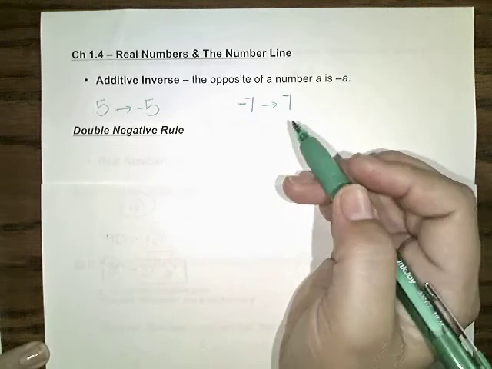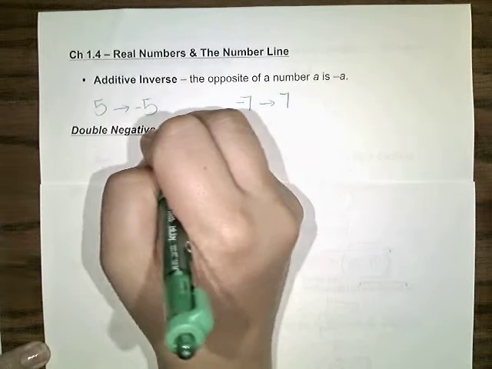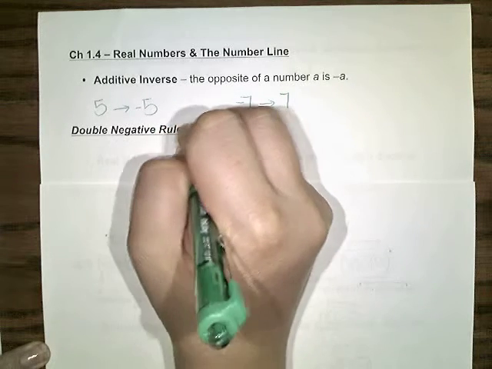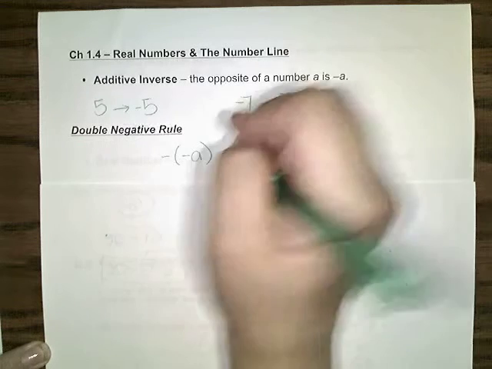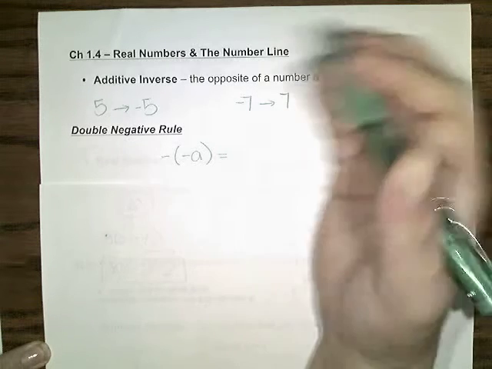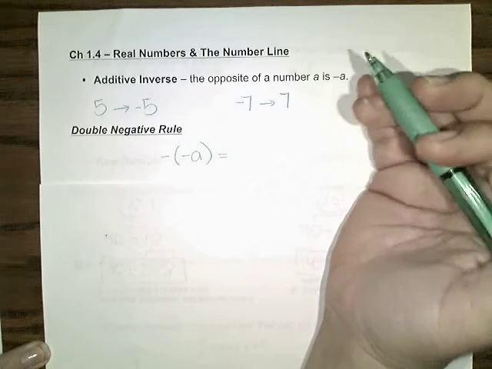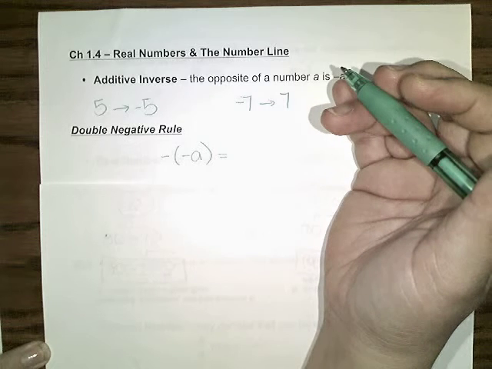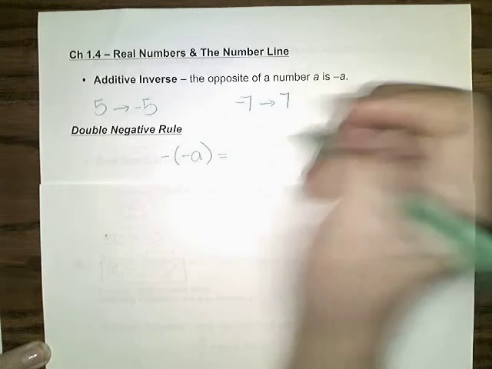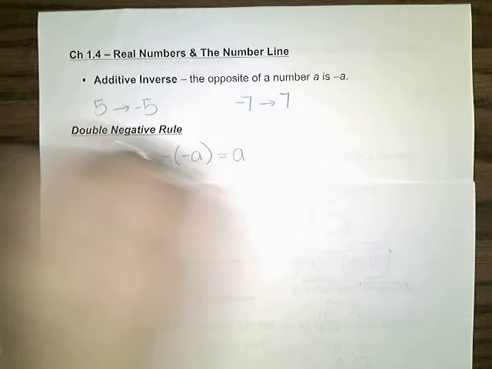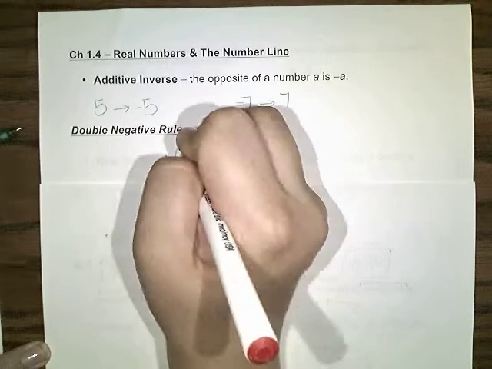Our double negative rule says that if we have the opposite of a number, or a negative a, it ends up kind of canceling each other out. Kind of like, you know how a double negative in language is a positive? Don't not do that, right? That means do that. So they sort of cancel each other out.